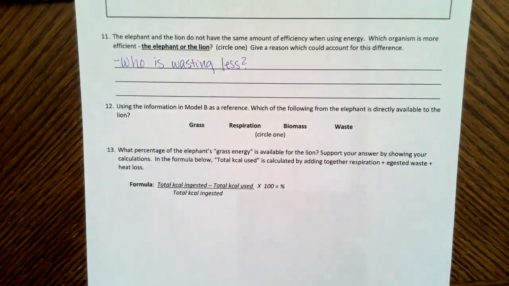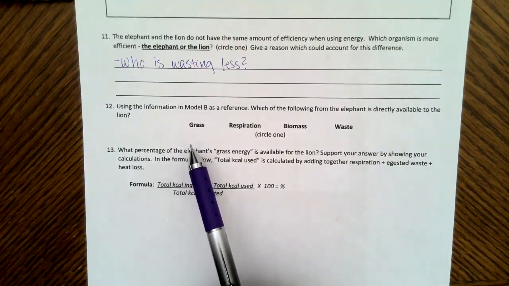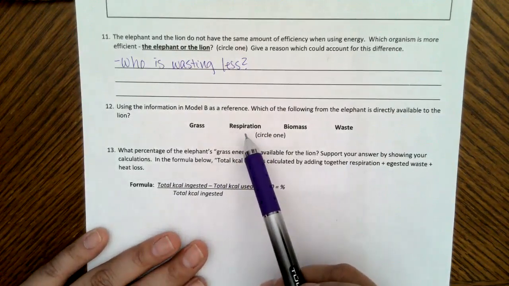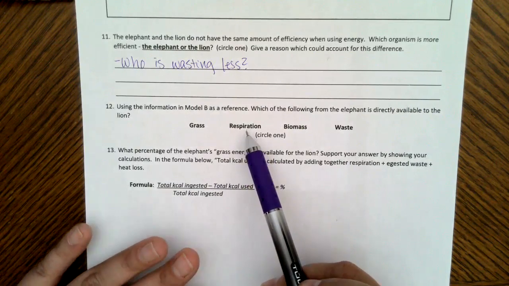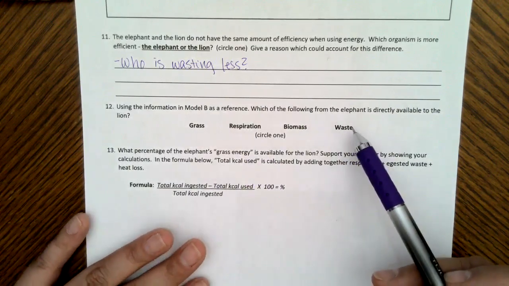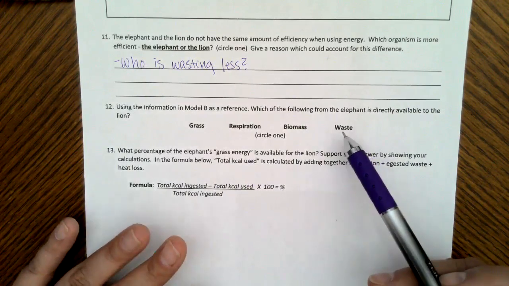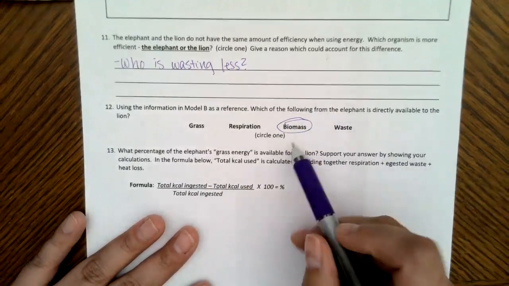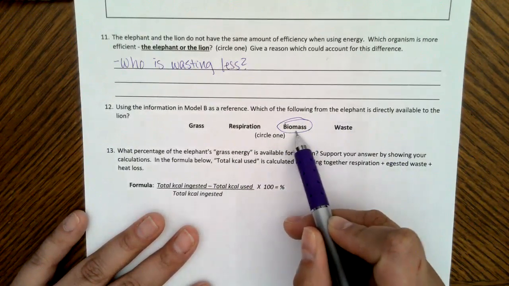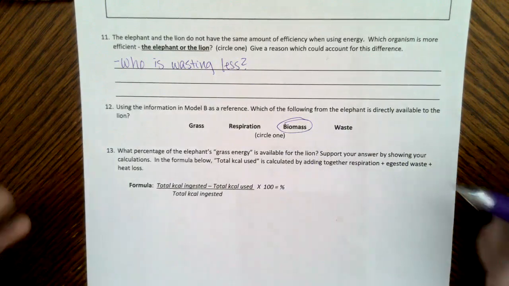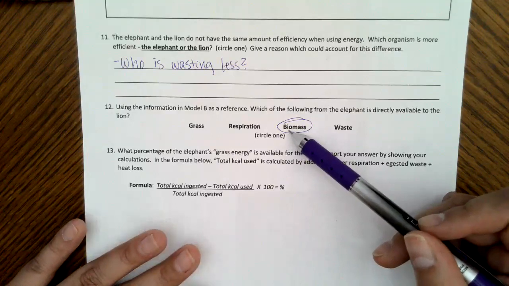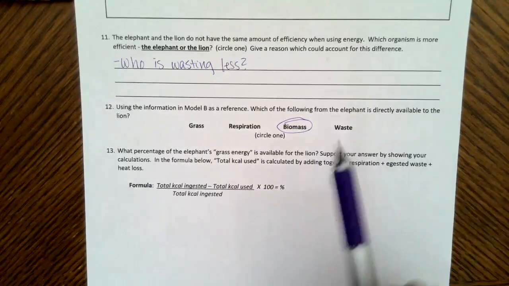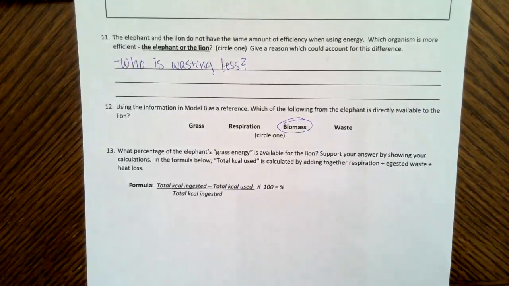So what do you think that lion is actually gonna get out of it? Do you think that lion is gonna eat the grass? Nah. Do you think the lion is going to eat the breathing from the elephant? Nah. Do you think it's gonna eat its poopy or urine? Nah. I hope not. Oh, that would be weird. So that leaves only one, and that is biomass. And biomass, if we split it apart, right? Mass is a measurement of weight, right? And then bio, which is life. So the weight of life, right? So it's basically the meat of the animal.